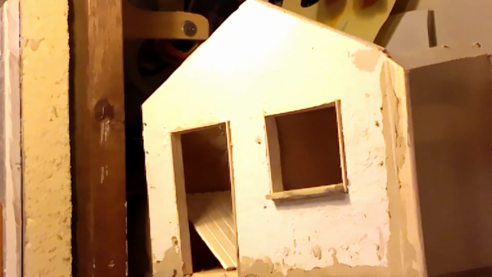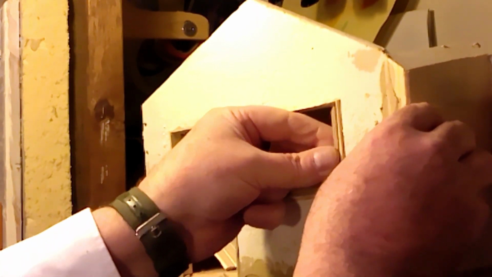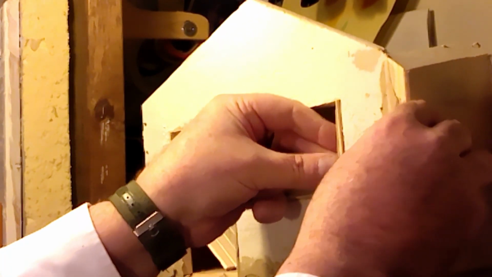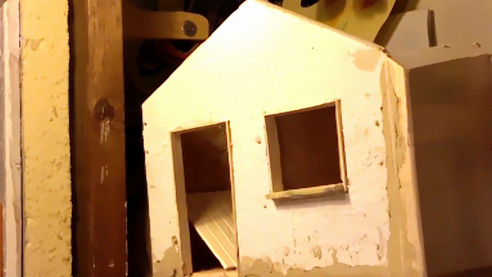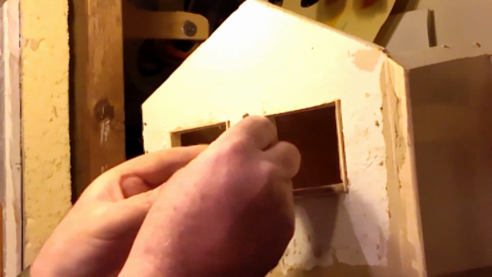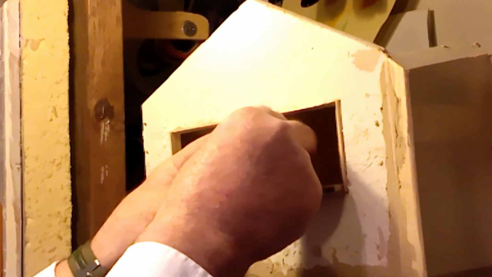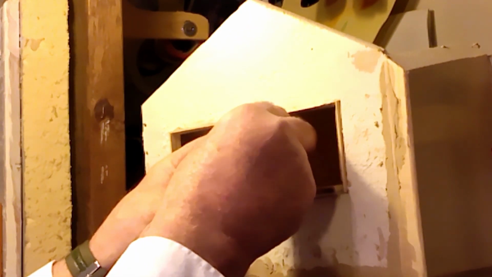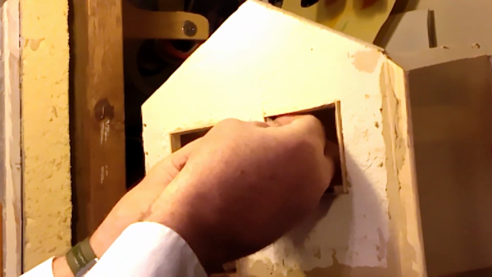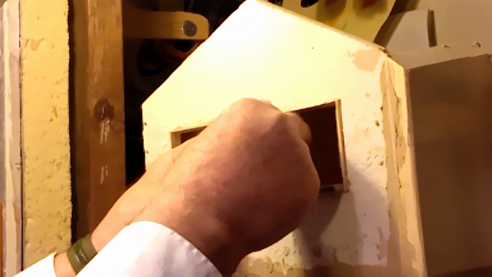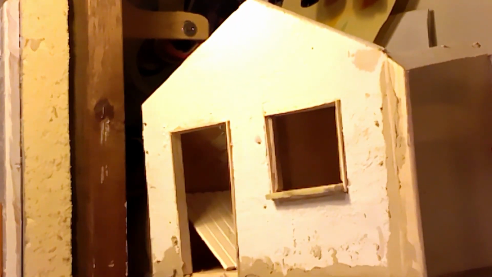So I've made them slightly bigger than 1:24 scale, and I've also mitered the edges because it would look strange with this size. Just put it up against each other, so these windows are being done the way I'd normally do them.